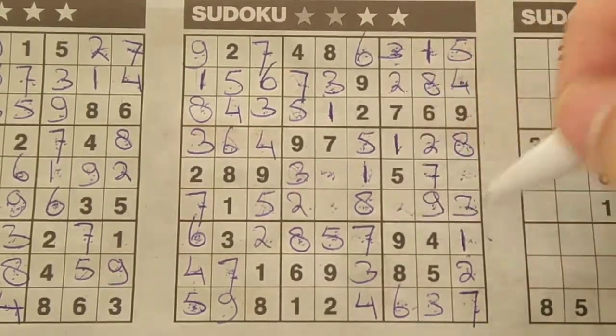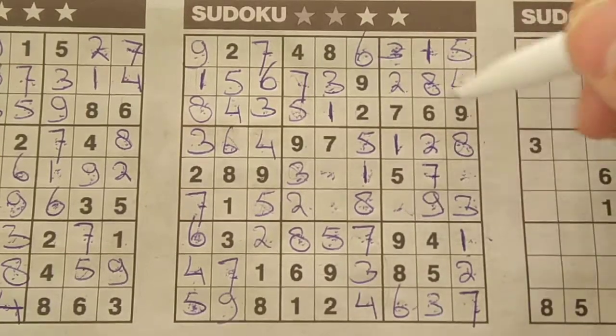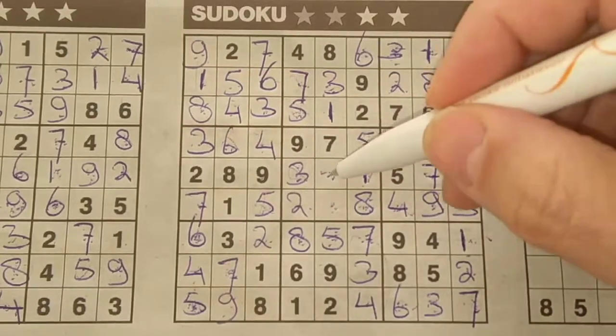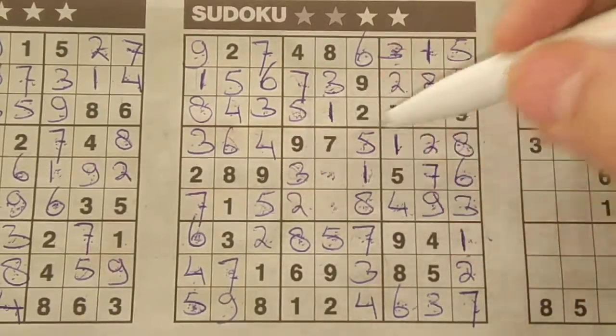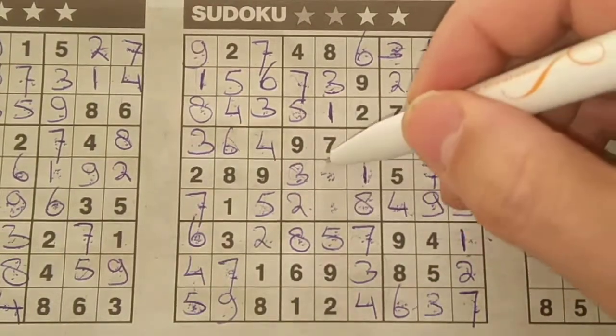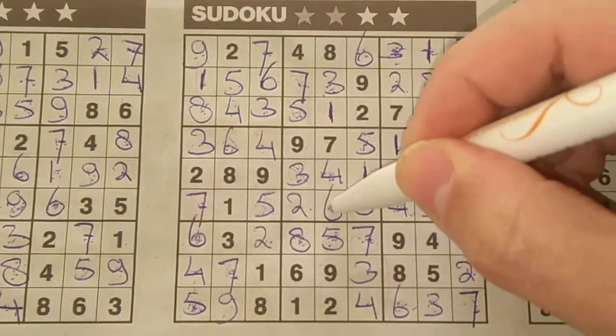2 numbers left in this big square for the numbers 6 and 4. We have a 4 here, so no 4 there. 4 should be here, and the 6 goes there. And the final 2 numbers of this big square for the numbers 6 and 4. We have a 4 here, so no 4 there. 4 should be here, and the 6 goes there.